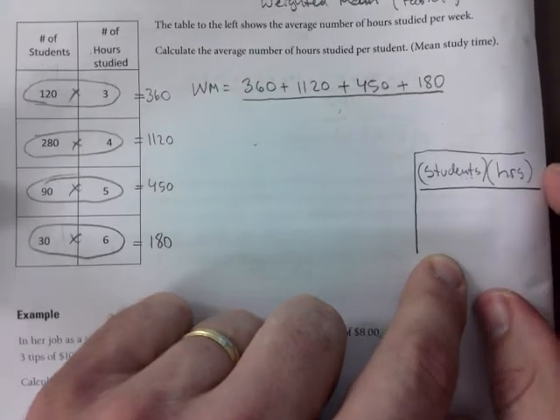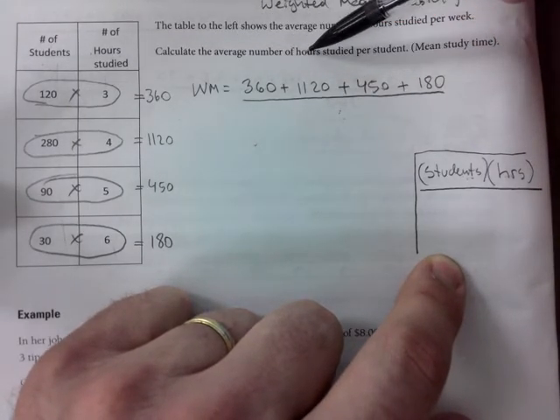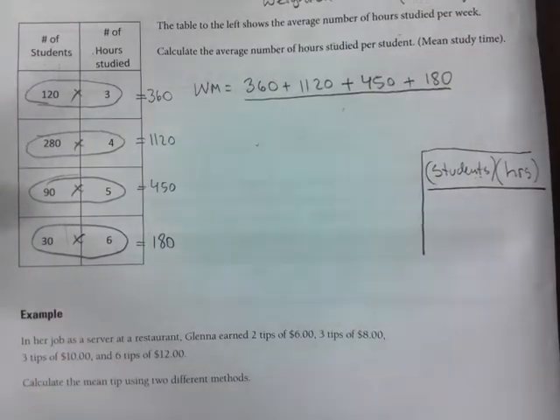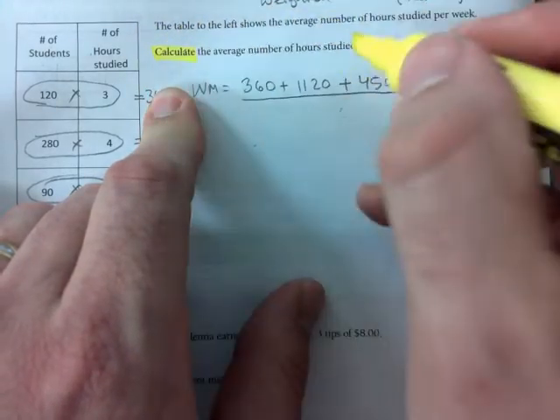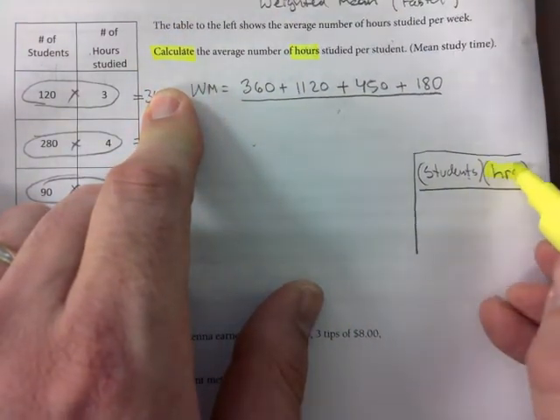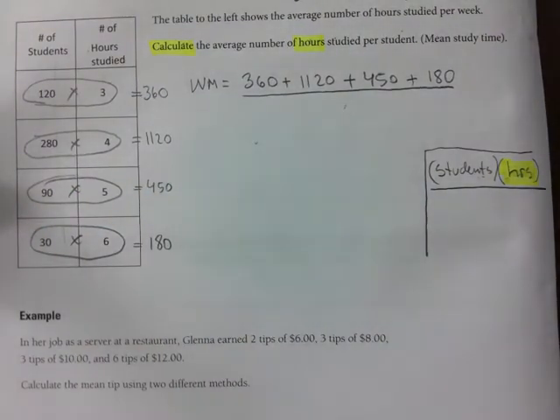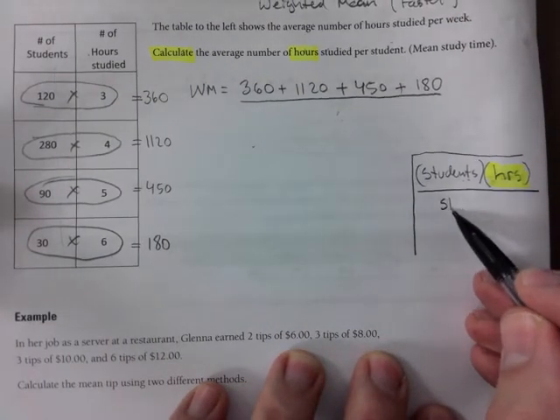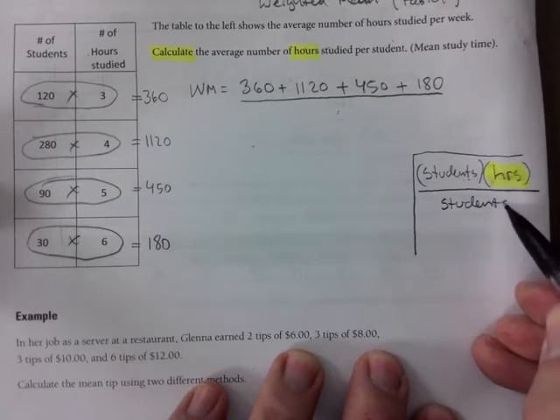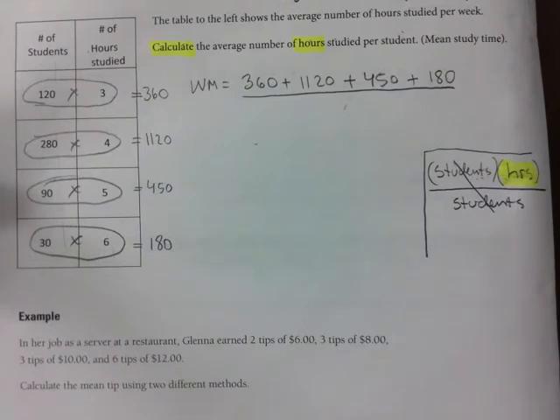Let's go back up here and read what it says. Calculate the average number of hours studied per student. So it lies in here. Calculate the hours. So you want hours. That's what you want to remain. So what am I going to have to divide by? Students. I want to get rid of students. Sounds wrong, right? Out of context. I just want to get rid of the variable students.